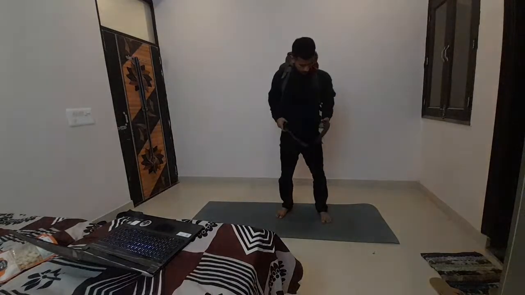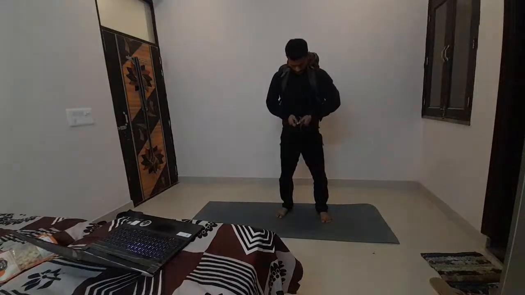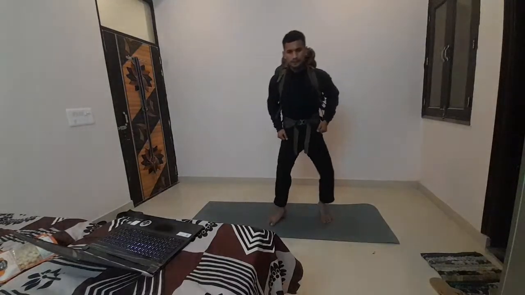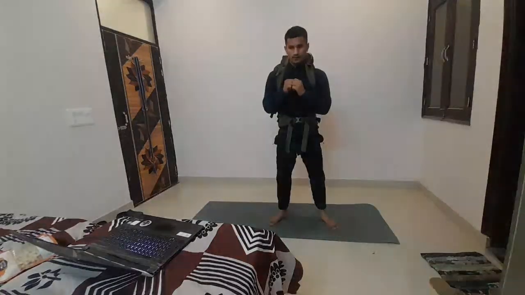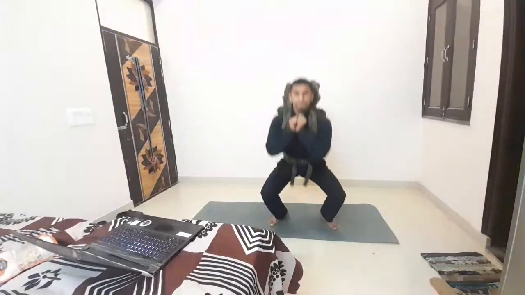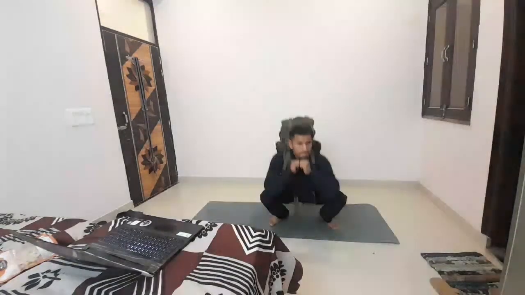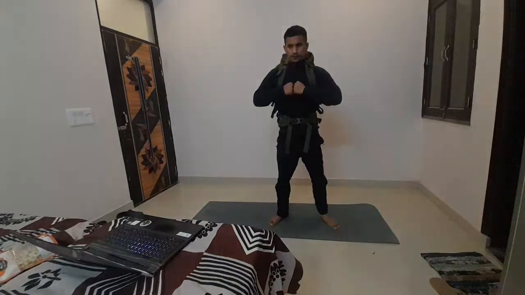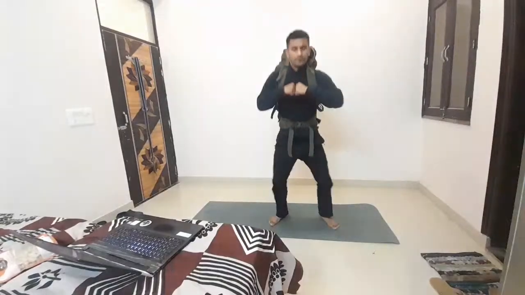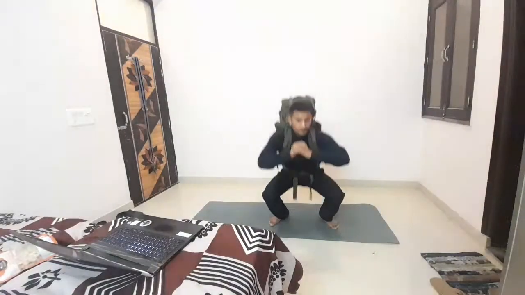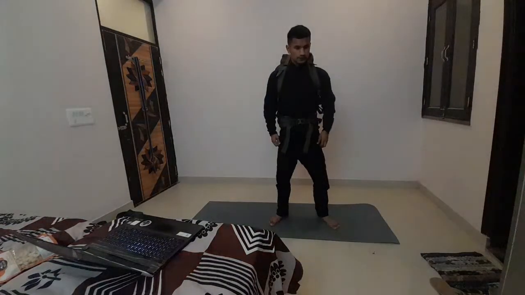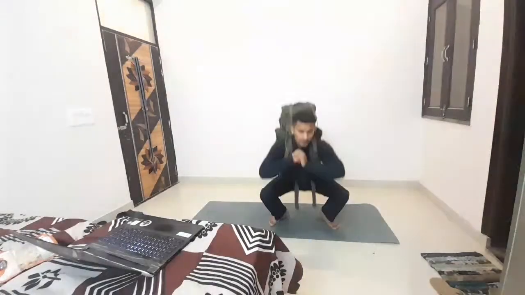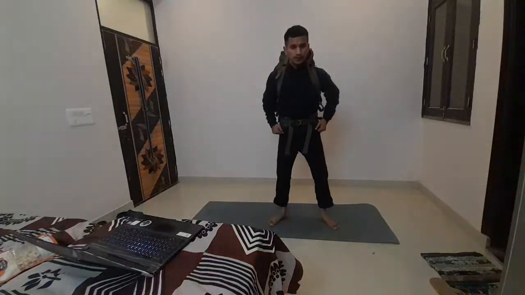Okay, so come on. 1, 2, 3, 4, 5, 6. So go for a full range of motion, and while standing up, try to apply Mulbandh.